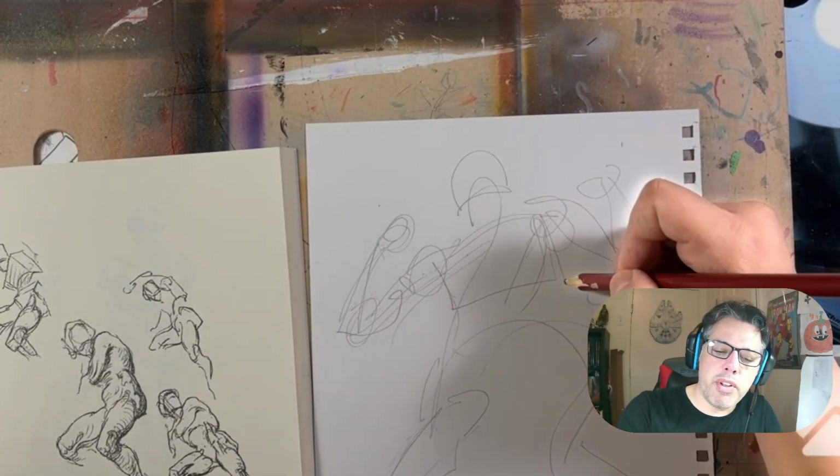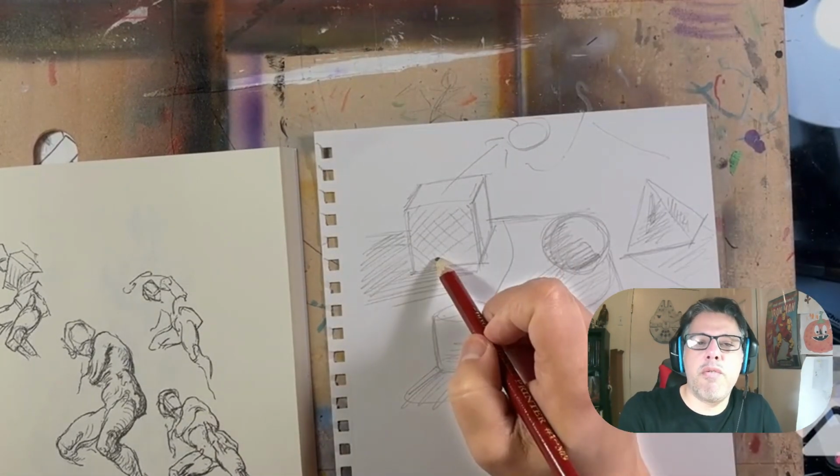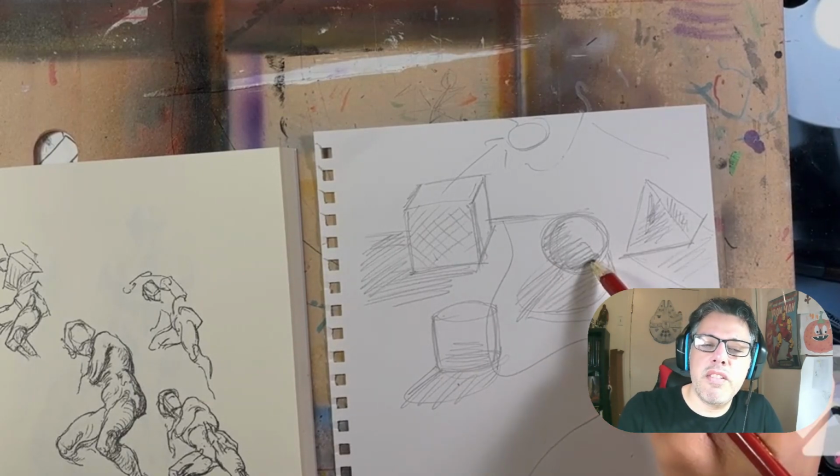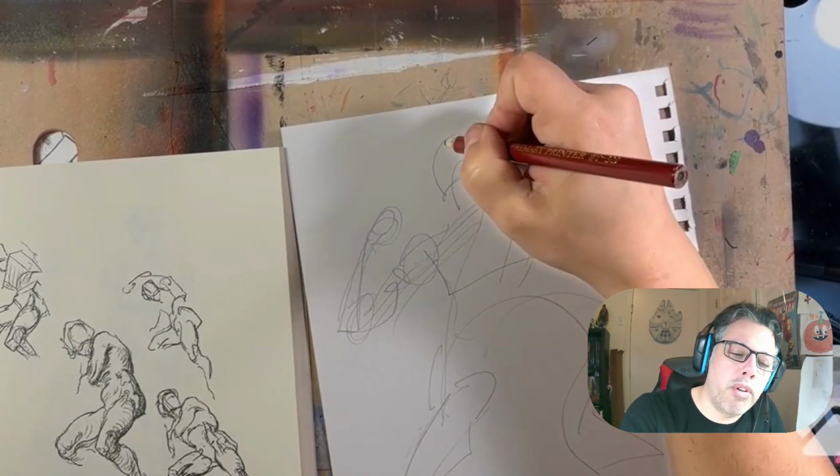You know, it's all about not really caring where you put your lines. But when you're going to start building, you're going to use what? You're going to use squares. You're going to use cylinders. You're going to use spheres, triangles, and other kind of curves to connect, right? It's a great way of just exploring.